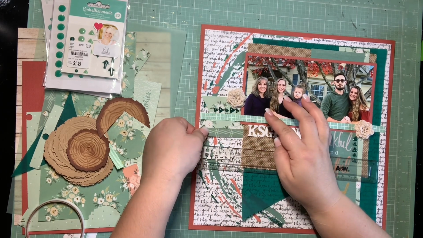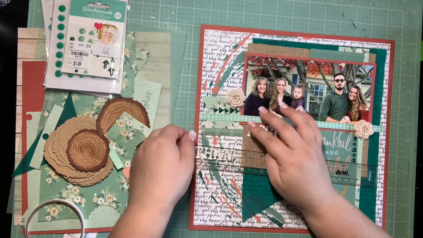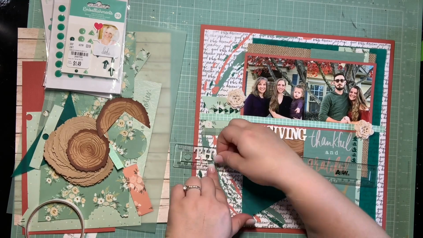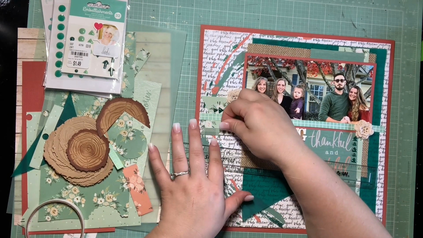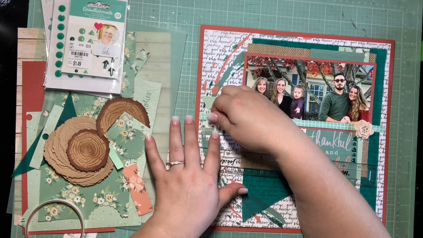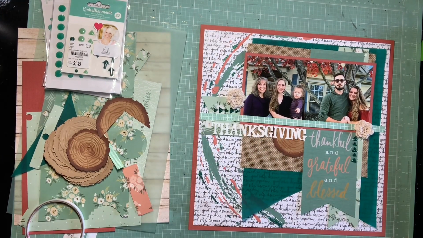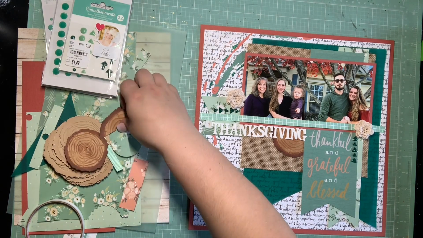This is a really good thing to do if you're stuck. Just layer a bunch of banners together, and it always kind of comes out cool. So there is that. I'm going to finish up my title here. I really don't need any journaling just because it's pretty self-explanatory. It's Thanksgiving. These are our group shots. And I think our close-ups are here in a little bit.